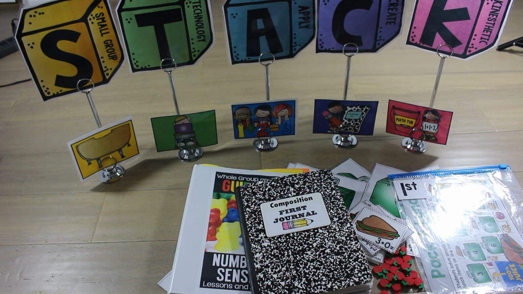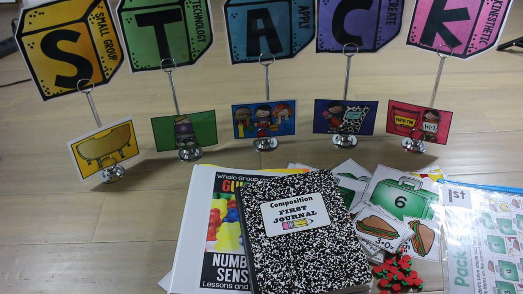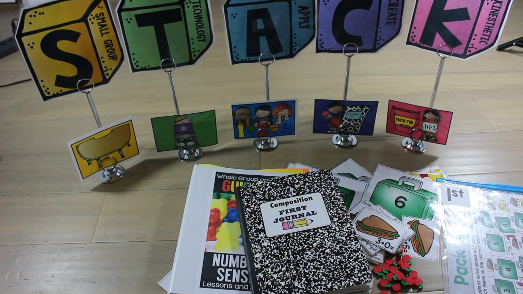All right, I hope this helped give you kind of a glimpse of what guided math might look like and what rotations you could possibly choose. Of course, the great thing about guided math is that there's no one perfect formula. You can create the type of math block that works for your students, that works for you, with the resources that you have. I'm just here to hopefully help answer questions and provide materials that might work for you.